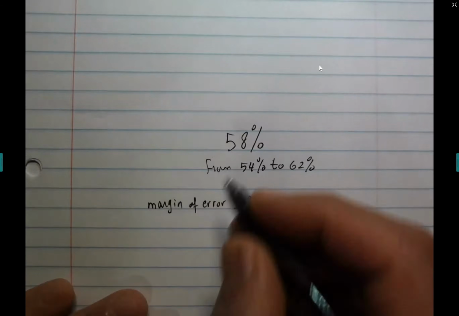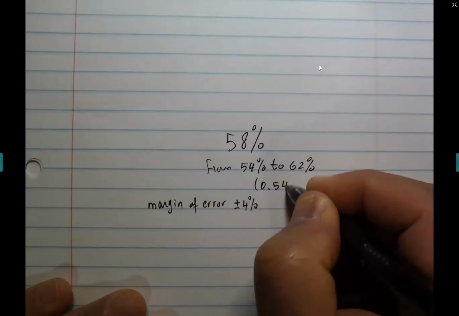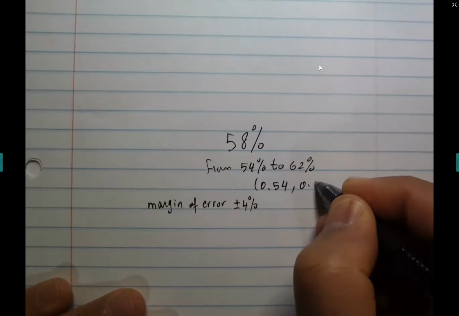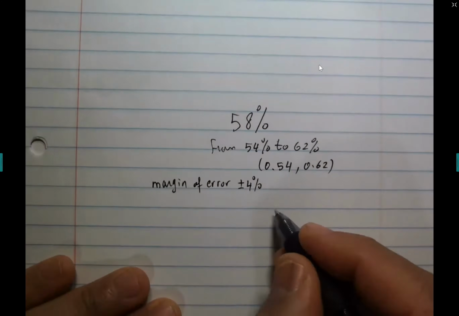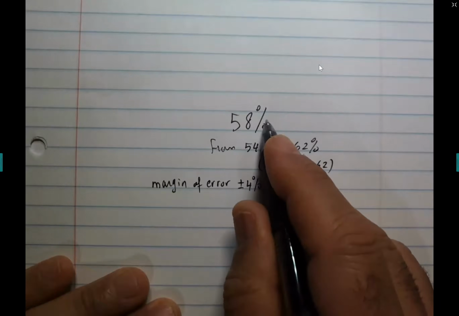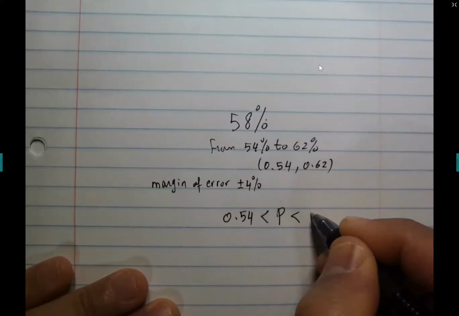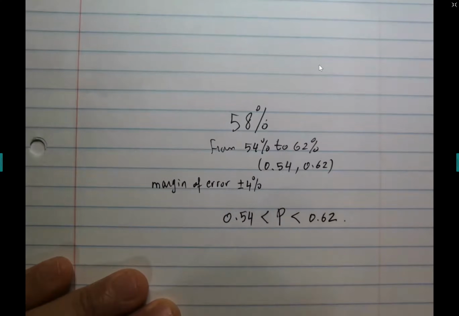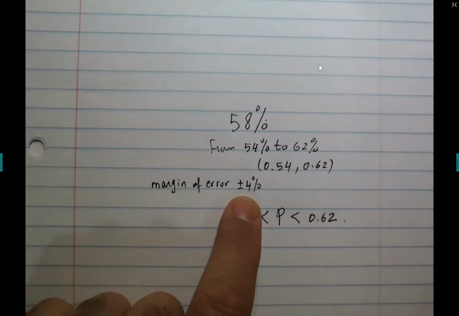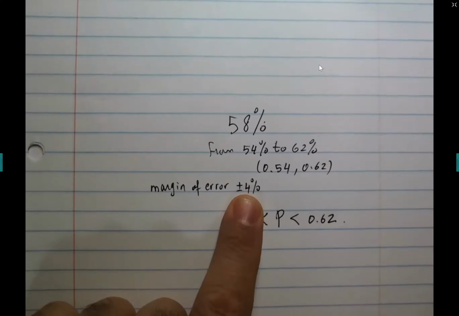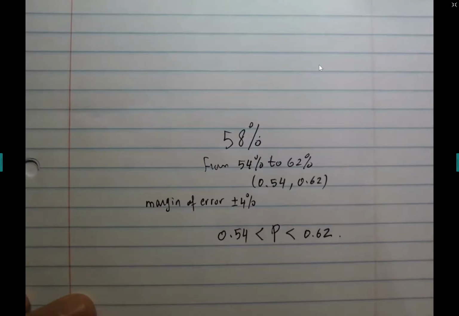And if you write it down, guys, you will write it like this: 0.54, comma, 0.62. If you want to write an inequality, it will be a proportion, guys, because it's a percent, not a mean. So we'll write it like this. And this is called the margin of error, which you're going to learn about today. You're going to learn how to do it. If you recall, guys, just 10, 15 minutes ago, I asked you to find something called E. E is the margin of error. So you can link what you did earlier with what we're going to do now. All right.